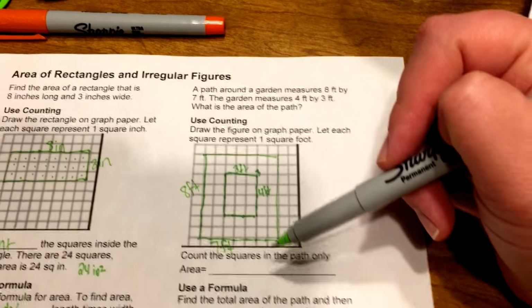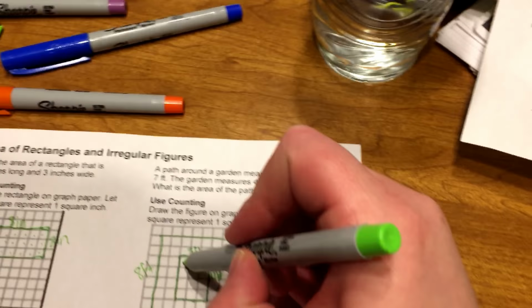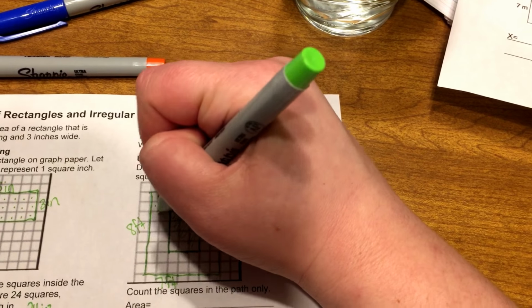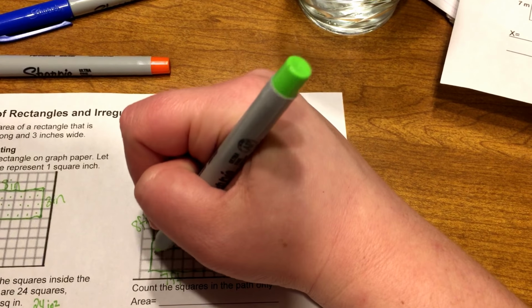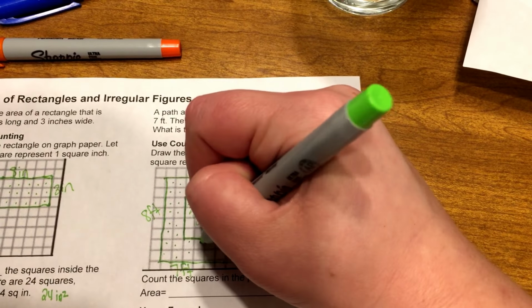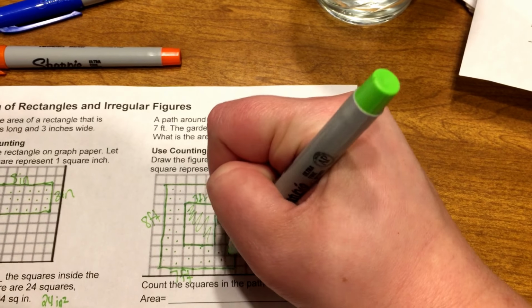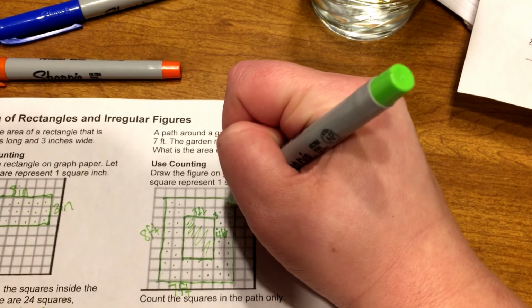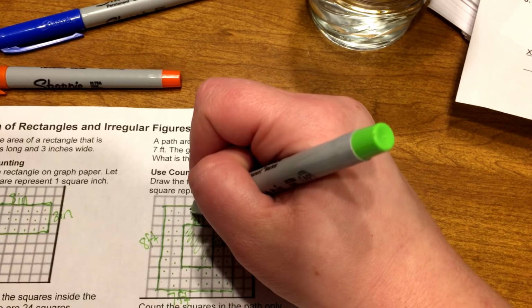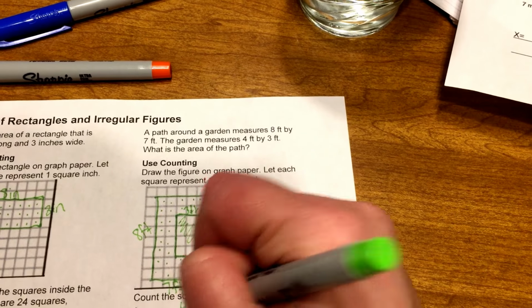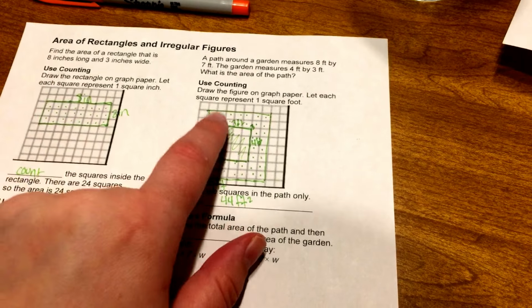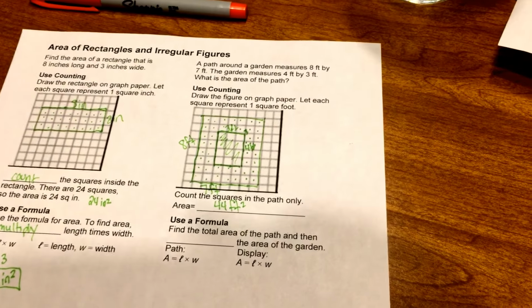Now what I'm going to do is count the squares in the path only. So I'm not going to count any of these squares because that's all part of the garden. So I have 1, 2, 3, 4, 5, 6, 7, 8, 9, 10, 11, 12, 13, 14, 15, 16, 17, 18, 19, 20, 21, 22, 23, 24, 25, 26, 27, 28, 29, 30, 31, 32, 33, 34, 35, 36, 37, 38, 39, 40, 41, 42, 43, 44. And we're talking about feet squared. You'll notice when I'm counting, I like to put a dot so that I don't count any squares twice.